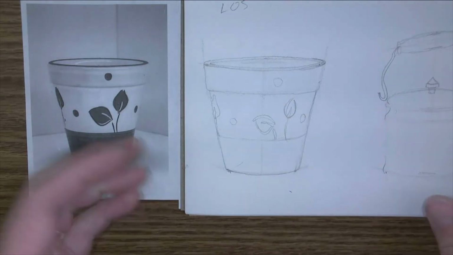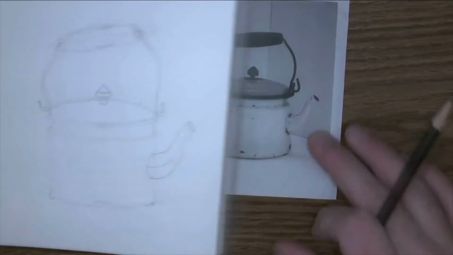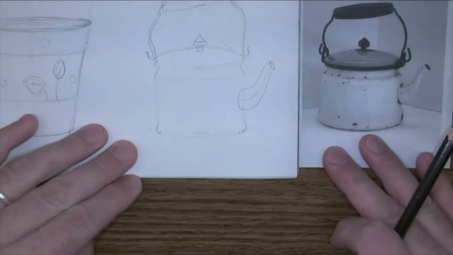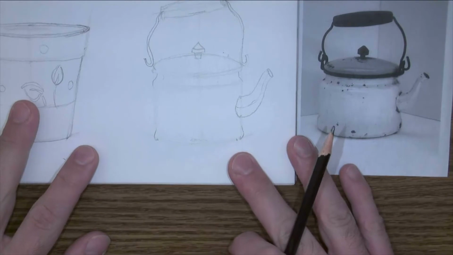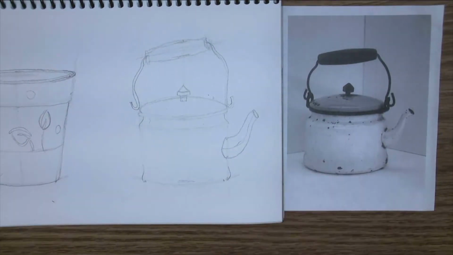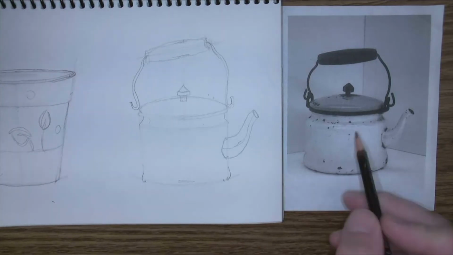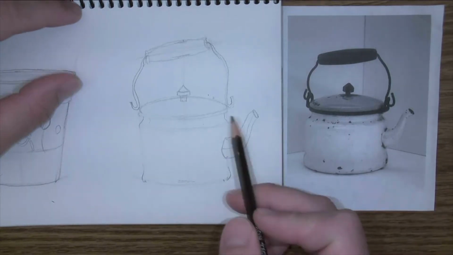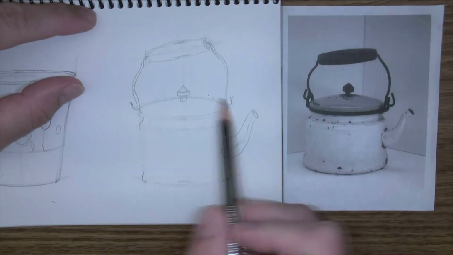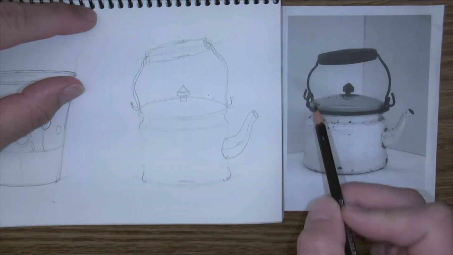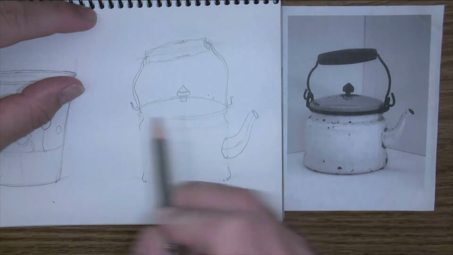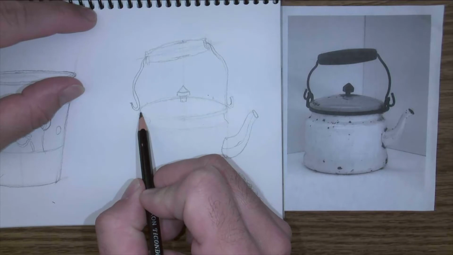Now as I move over to my teapot, based on the blocking techniques, I have a pretty good overall representation of the teapot. But I want to push back some of the details here. I already have the rim set up, I have the handle set up, but I'm missing the loops here. These hook loops come in from underneath.